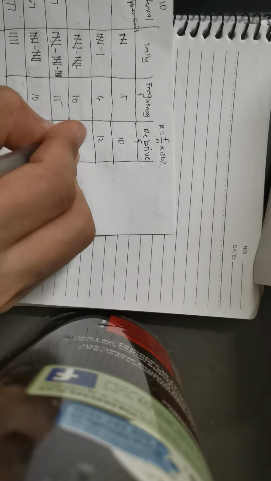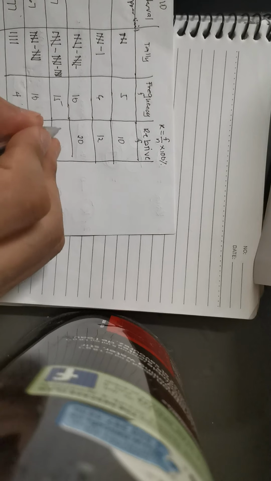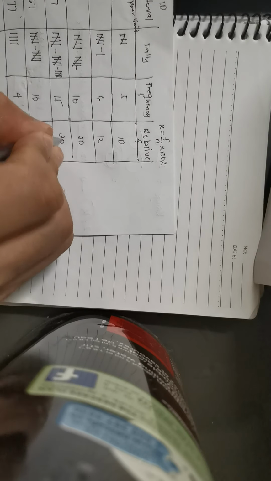And then you do the same thing for the next one, that is 6 divided by 50. So you have 0.12 times 100, that is 12%. Then followed by 10 divided by 50, that is 0.2 times 100, that is 20%. And then 15 divided by 50, the third class interval, that's 0.3 times 100, that is 30%.